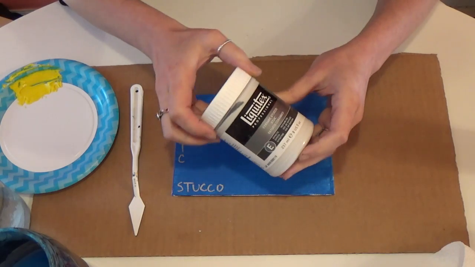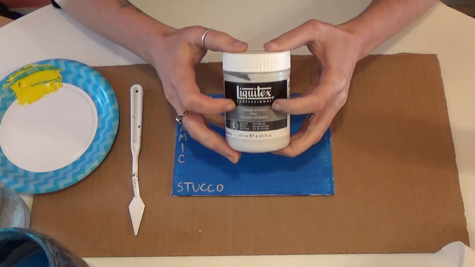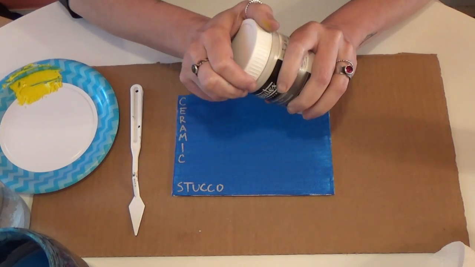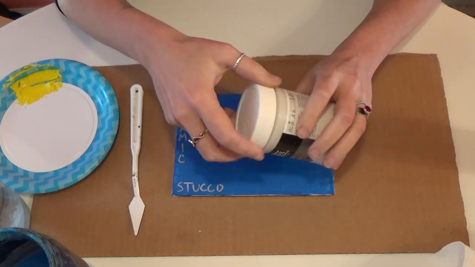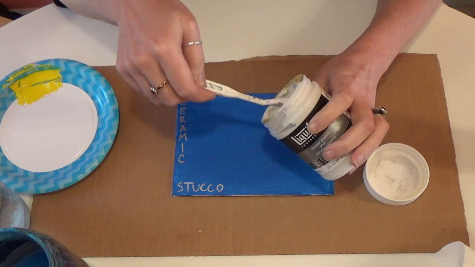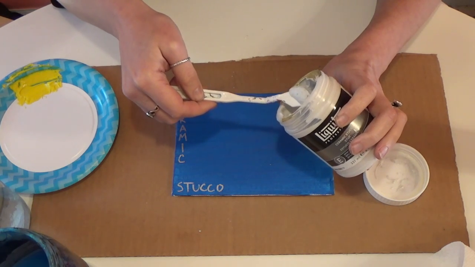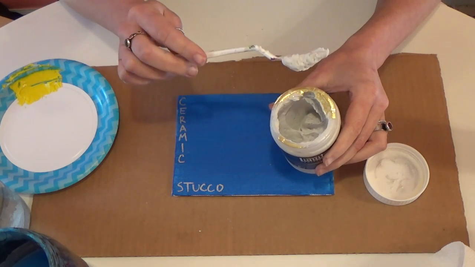All right, now we're gonna start talking about some of the texture mediums. So this is ceramic stucco. Now this is a really cool medium. It's got a fine, gritty, sand-like material in it. And I forgot to mention, but you can apply all of these mediums with a brush if you like, including this one. So see, we've got some pretty good texture there.